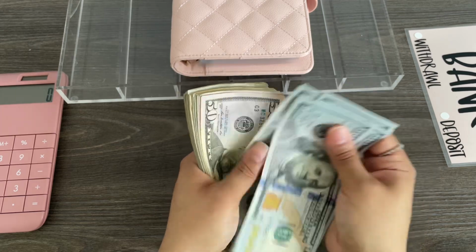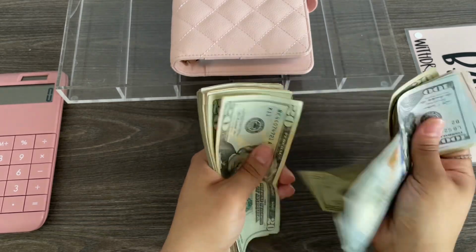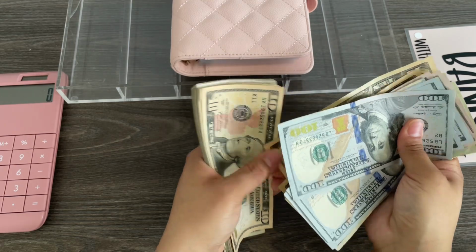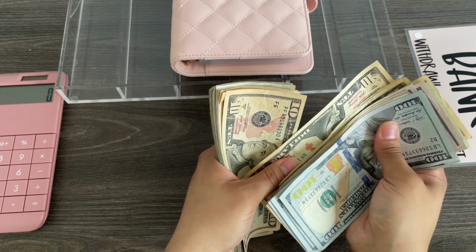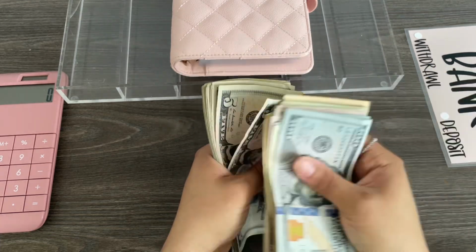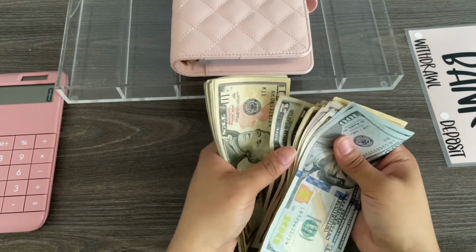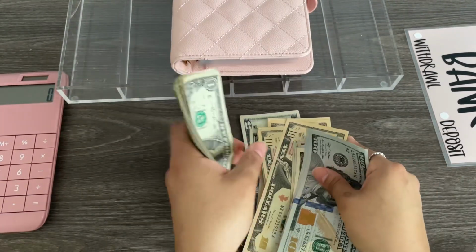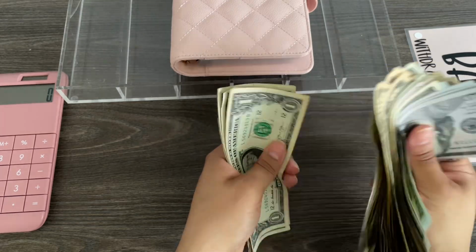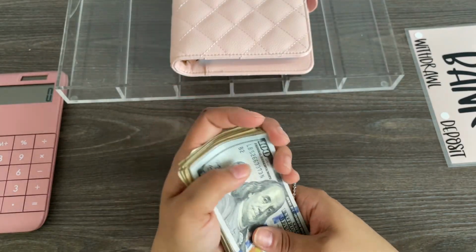1, 2, 3, 4, 5, 6, 7, 750, 8, 850, 870, 890, 910, 930, 950, 970, 990, 1,010, 1,030, 1,050, 160, 170, 180, 190, 1,200, 1,210, 1,220, 1,230, 1,235, 1,240, 1,245, 1,250, 1,255, 1,260, 1,265, 1,270, 1,280, 1,281, 1,282, 1,283, 84, 85, 86, 87, 88, 89, 90, 91, 92, 93, 94, 95, 96, 97, 98. 1,298. So that's 1,298. So let's double check that.